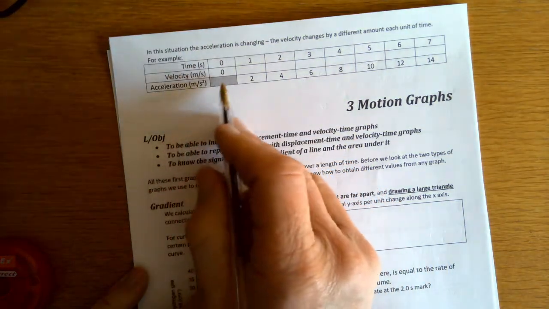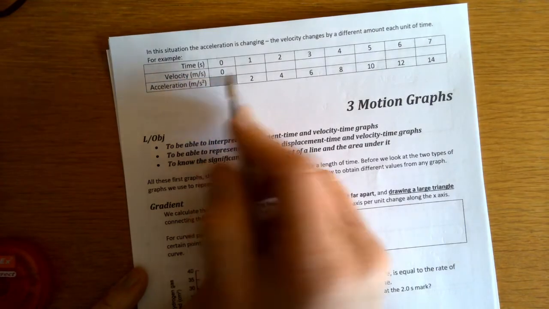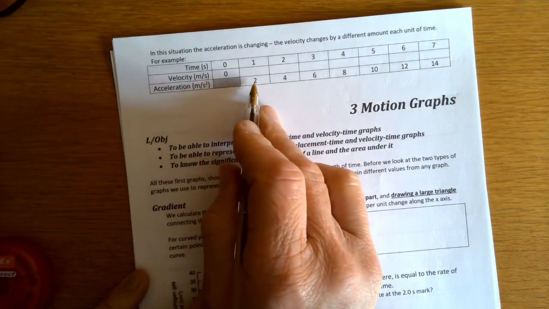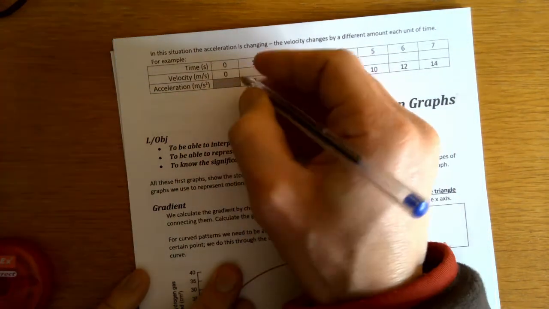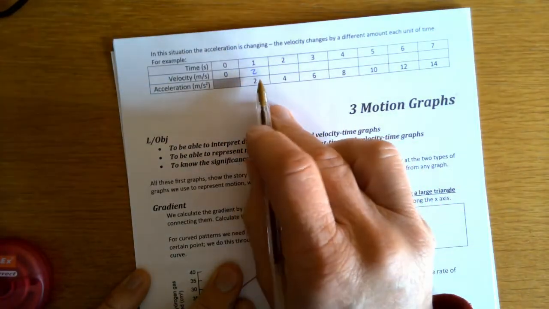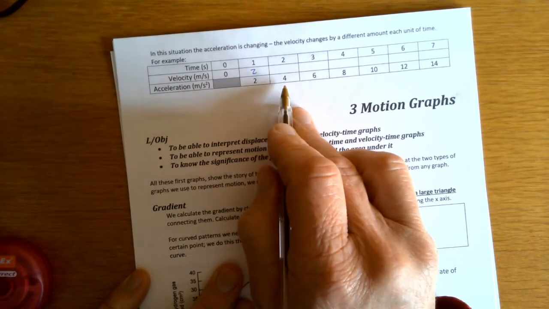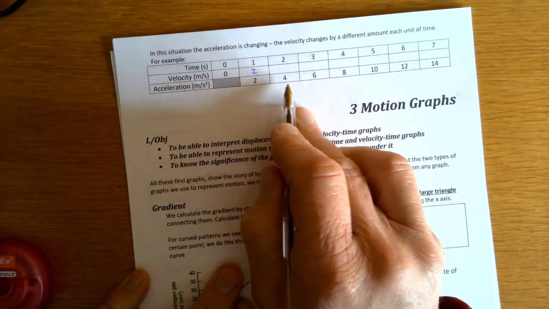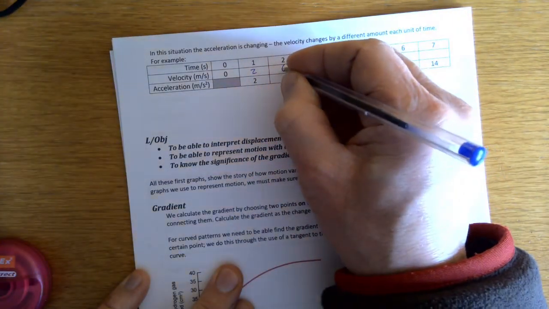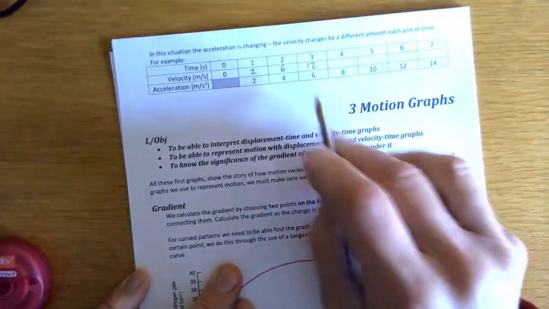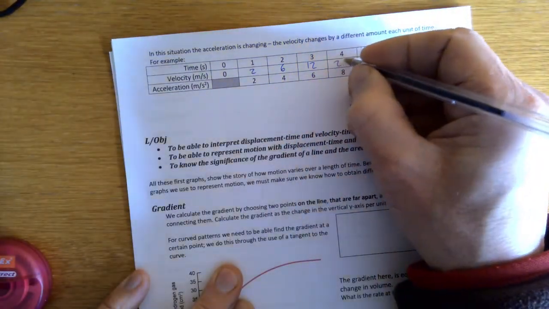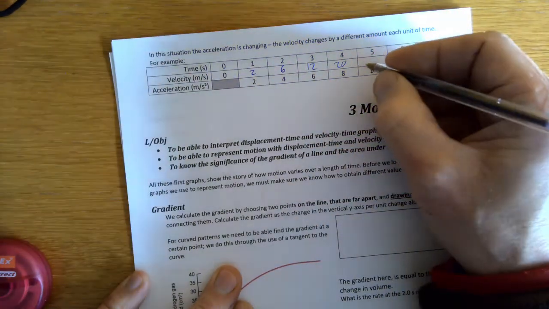And so if in this case we're starting from 0, again we just after 1 second have increased the speed by 2. Then our speed has increased in that next second by 4. Okay, so we're actually just getting bigger, then by 6, then by 8, okay, etc, etc.